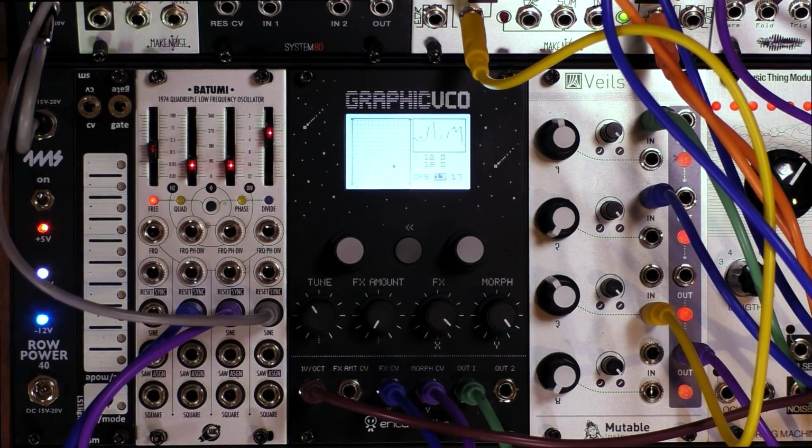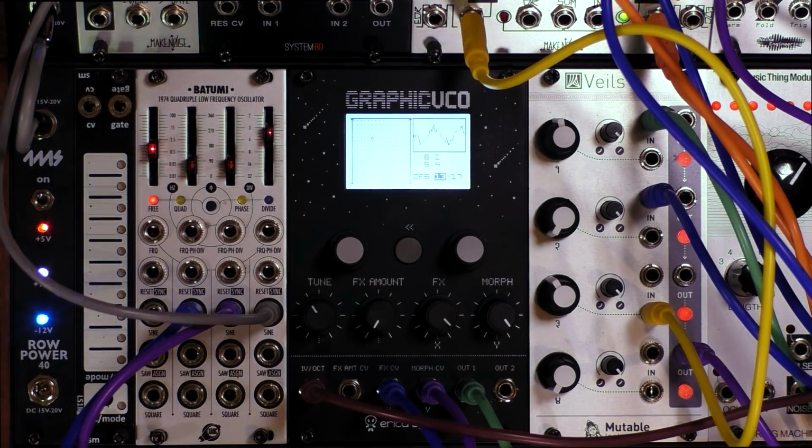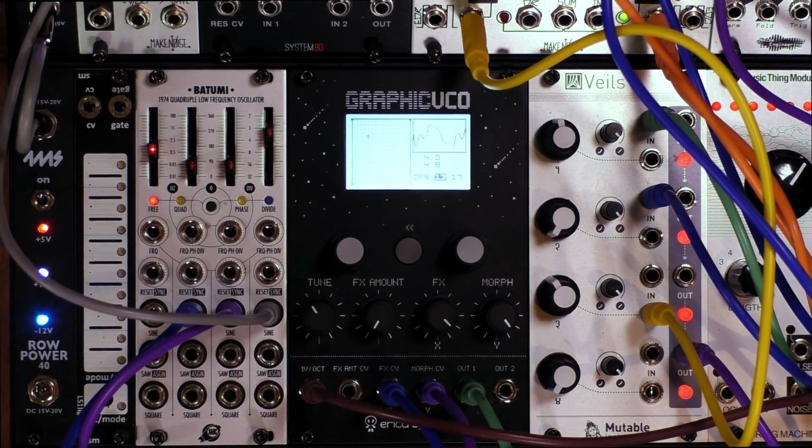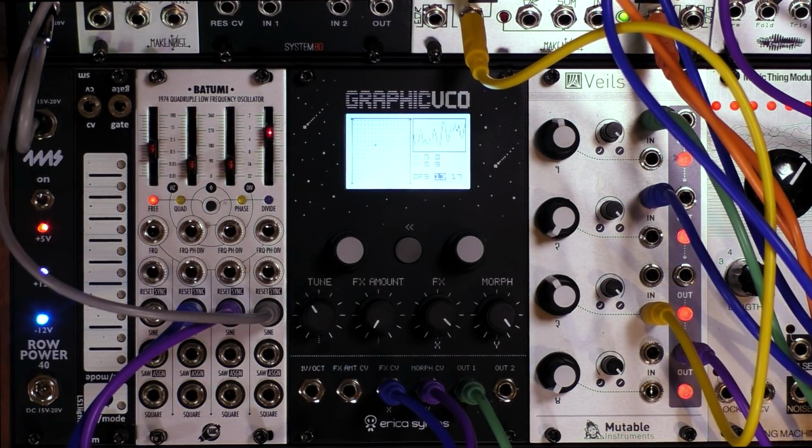Now it's drawing a kind of circular path because both dimensions are being modulated at once, and it's morphing itself between all those different waves. If I take out the rhythm and the notes, you can hear that more effectively.